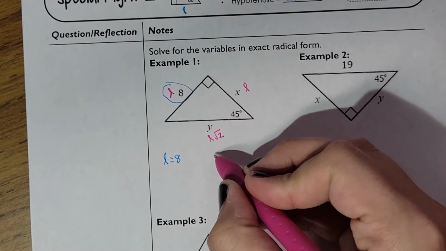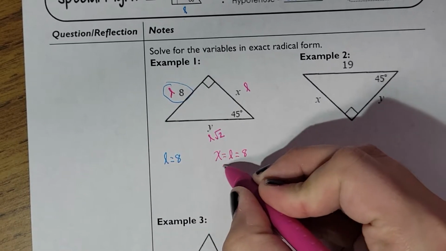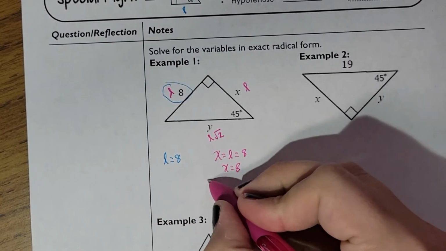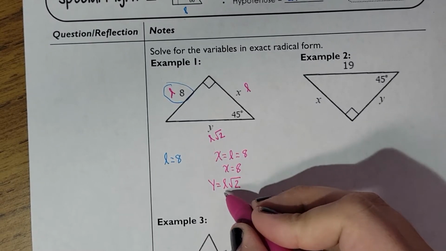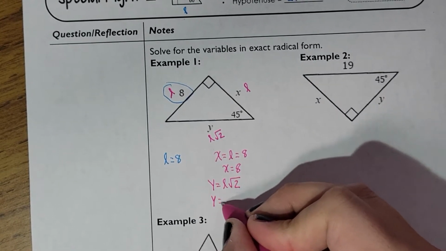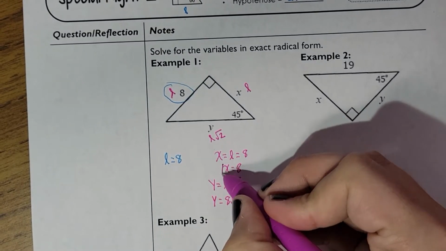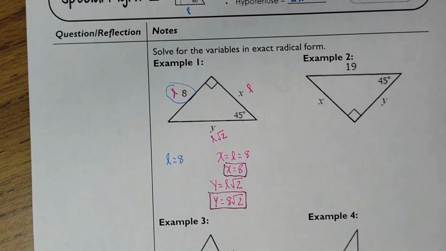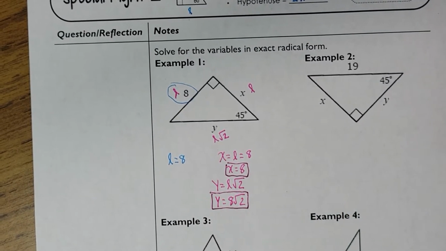Well, that means the rest of this is really easy. X is equal to L, which equals 8, so X equals 8. Here, Y is equal to L square roots of 2. Well, I know that L is 8, so I plug in 8 and I get 8 square roots of 2. Meaning, those are your two answers. It's just that. That's all you have to be able to do. Boom, boom, boom, done.